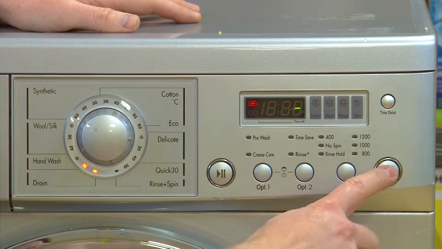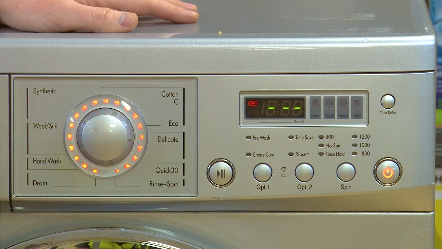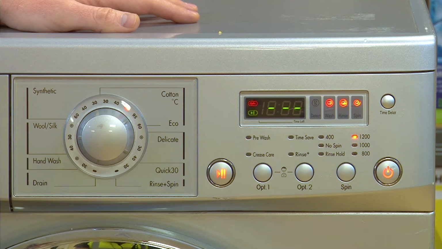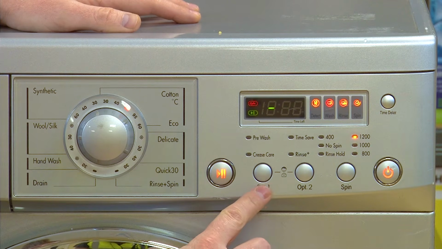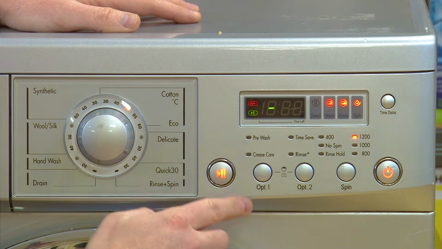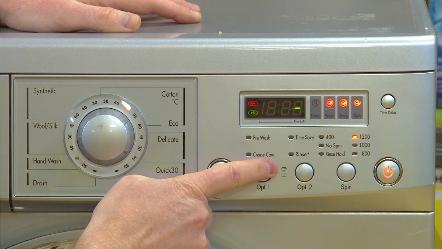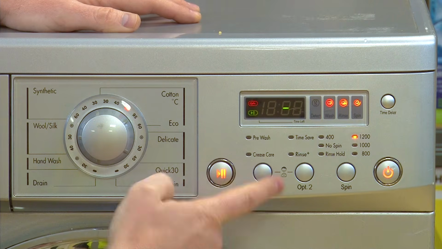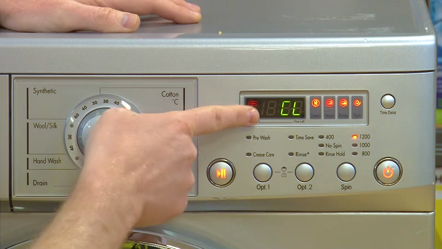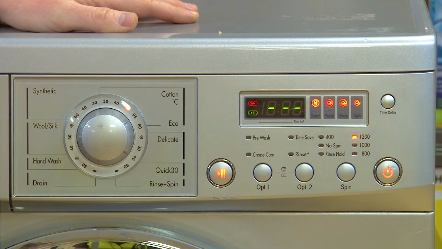To activate the child lock safety feature, select the desired cycle and press play. And you can activate the child lock safety feature on this model by pressing option 1 and option 2 for 3 seconds. But the buttons should be indicated by a child's face symbol or a lock symbol, or perhaps both. Hold them for 3 seconds and you should see the CL code appear on your LCD display.